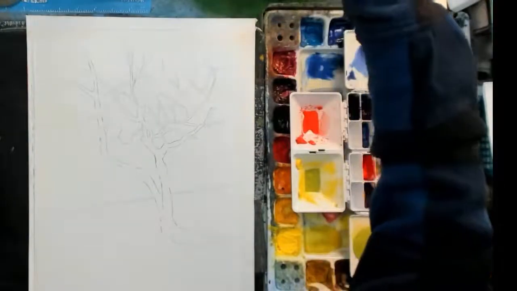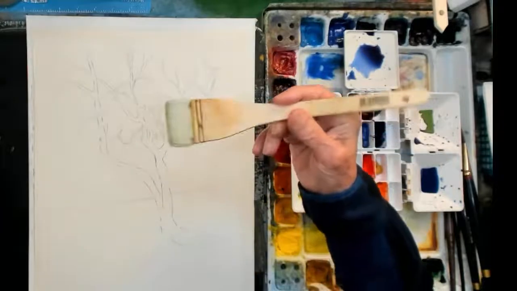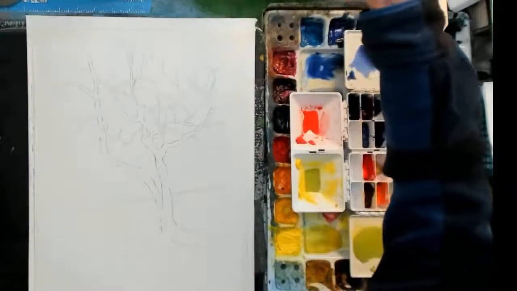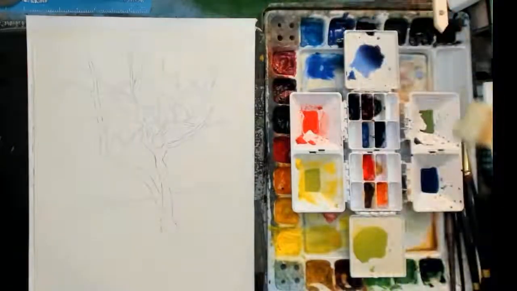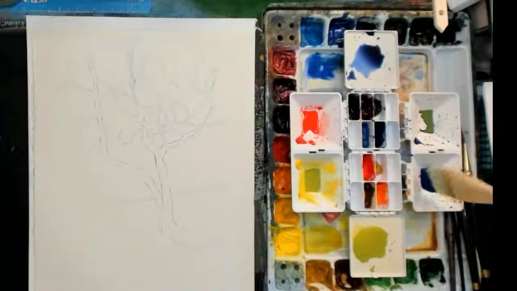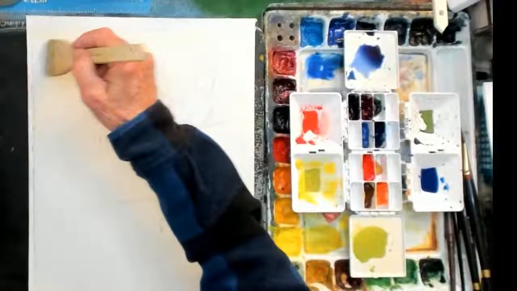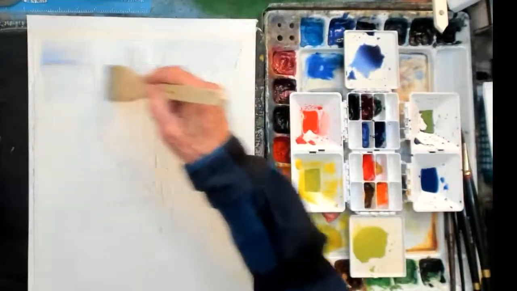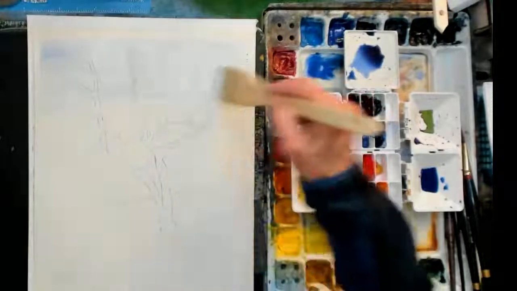So now I'm going to wet the small Hake. This small Hake is a goat hair, natural hair from Silver Brush, and it holds a lot of water. I'm going to just dip it into this blue here. This is a light blue mix that I use for the sky. So I'll go up here and put that in. That's all I want, just a tint of blue, because I'm going to paint over top of that with a tree.